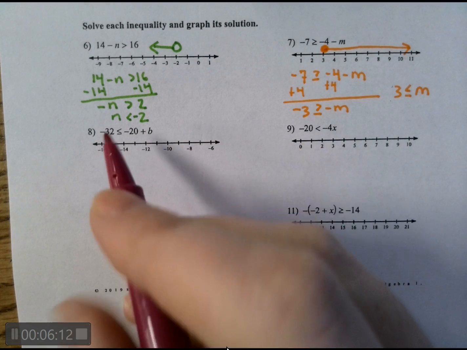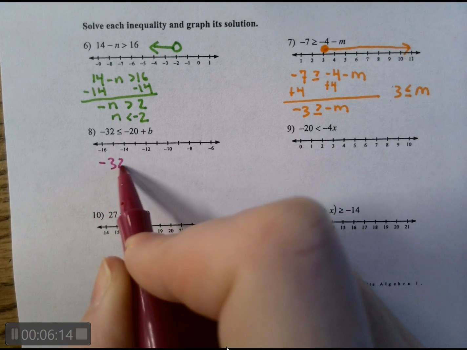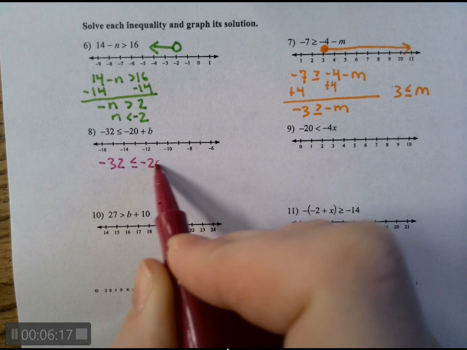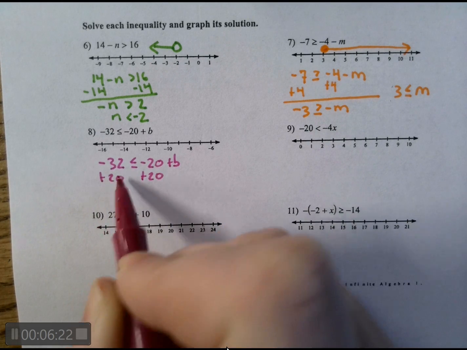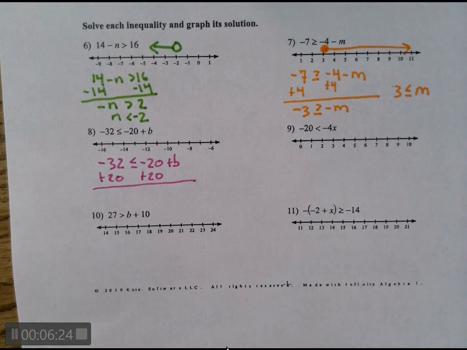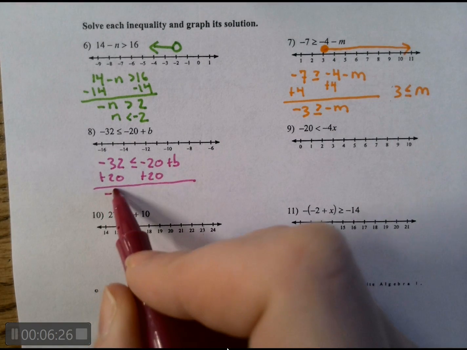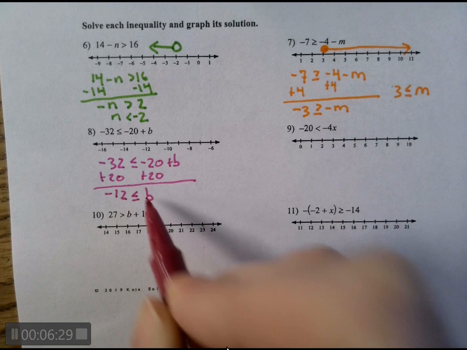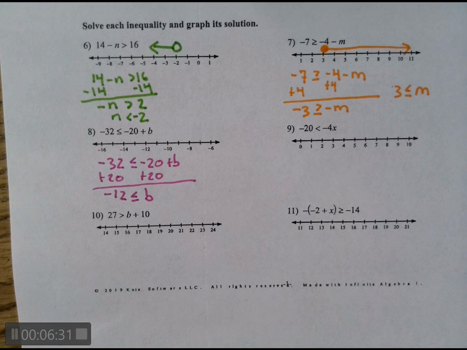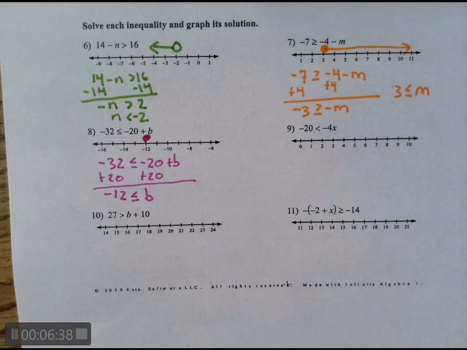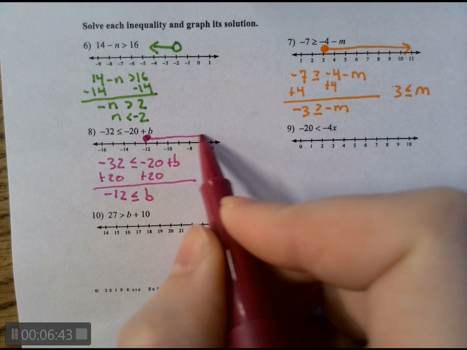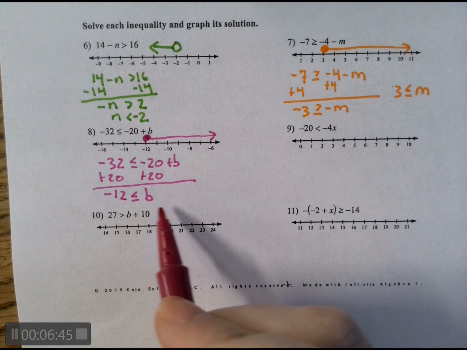For number 8, I'm going to add 20 to both sides. Negative 32 plus 20 will give me negative 12. So negative 12 is less than or equal to b. Okay, so automatically we know that we need a closed circle over negative 12. And then our arrow is going to go towards the greater numbers because our alligator mouth is facing towards b.